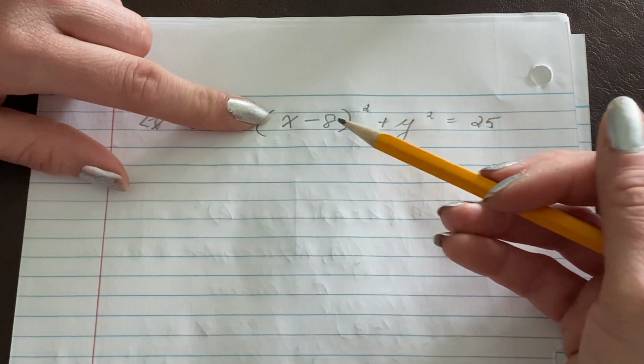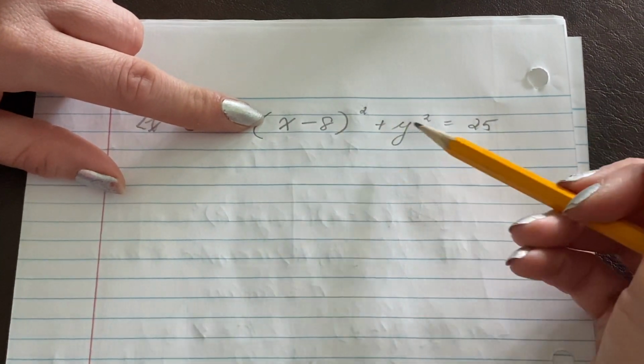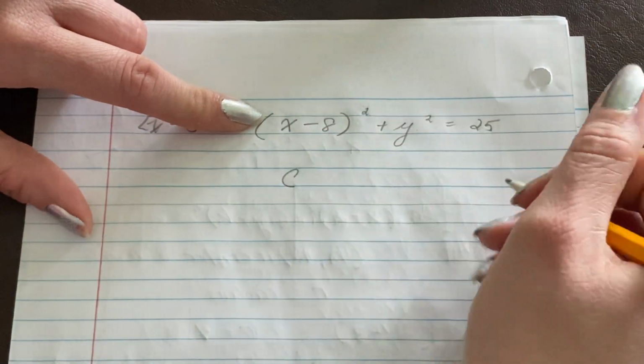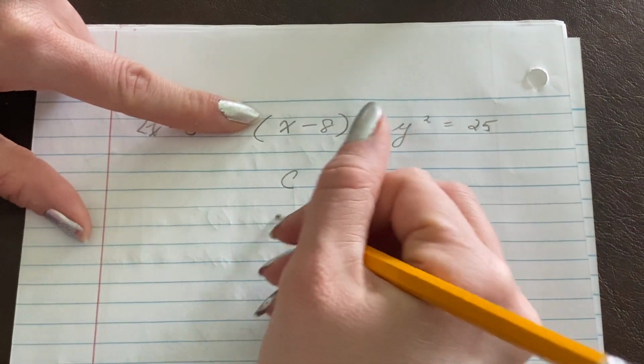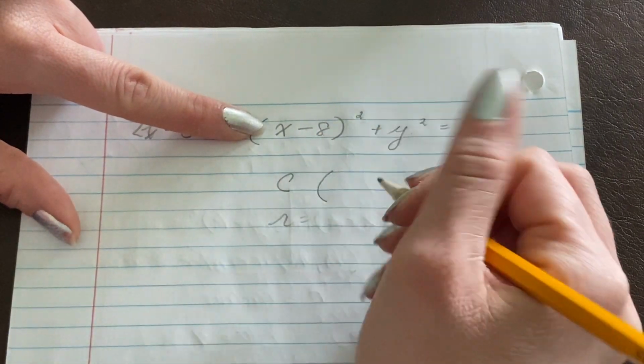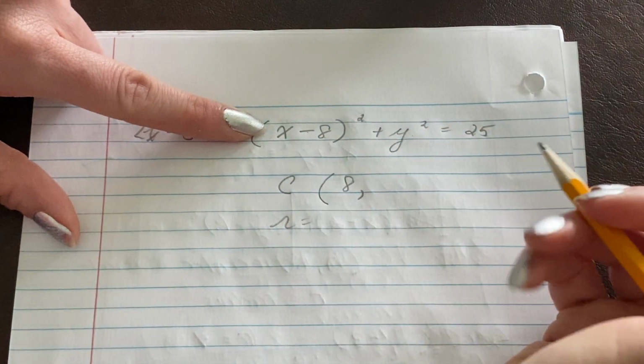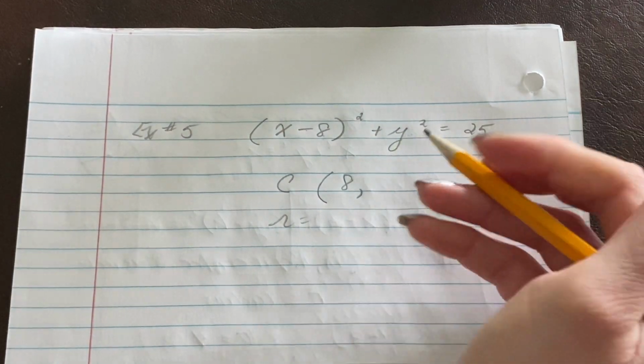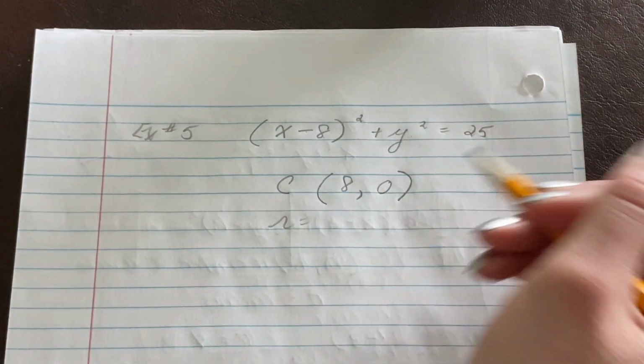I need to pull the values of x and y for the center, and I need to state the radius. Since it's written as -8, when I pull the x coordinate, it's the opposite, it's +8. Since the y wasn't written in parentheses, that implies that it's 0.